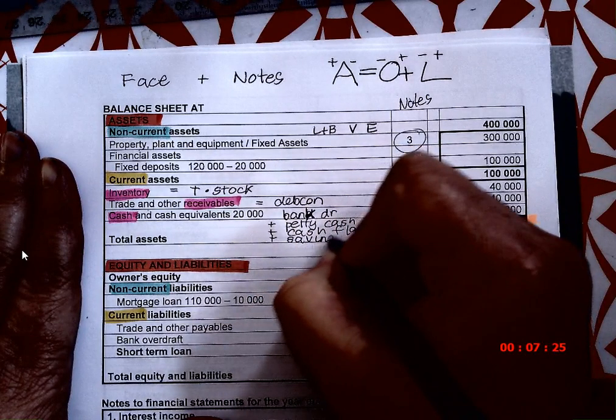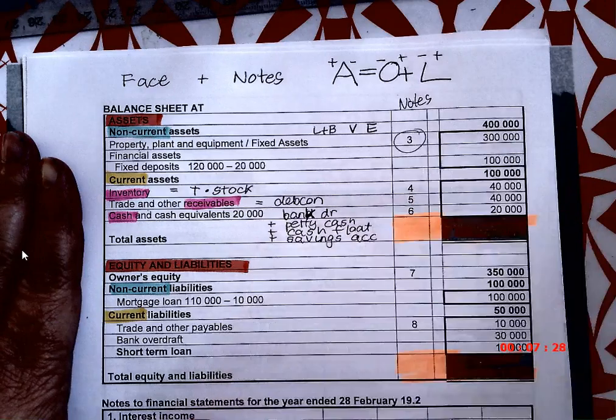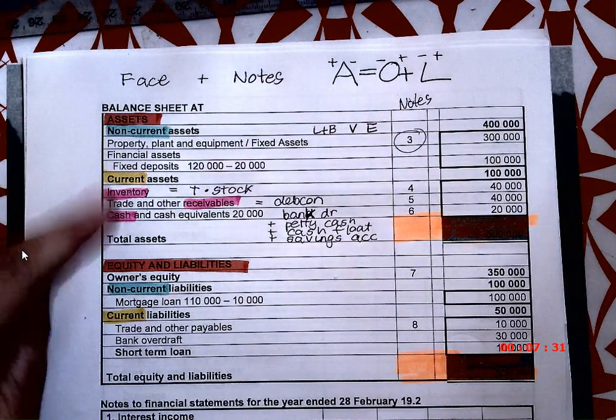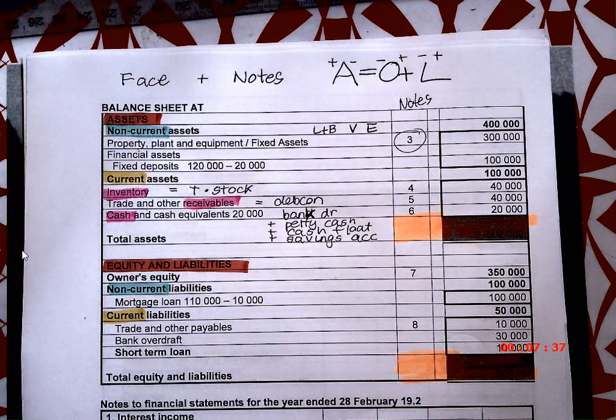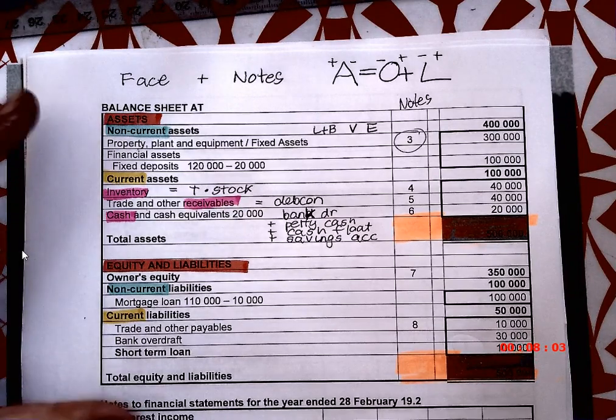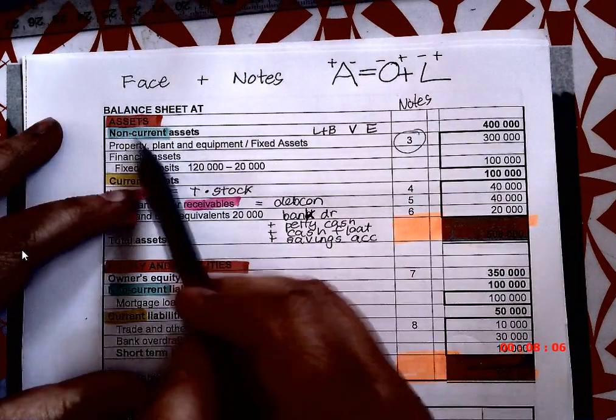Your savings account, let's be very clear about this, is not a fixed deposit. It's not an investment. Your savings account is your most basic bank account, and most of you already have a savings account. So when your mom pays with her debit card, they always say, is it savings or cheque? And most of the time, your mom will say cheque, but sometimes she will say savings. So it's your most basic bank account, a savings account. It's not a fixed deposit.